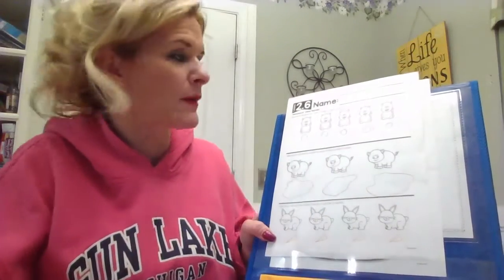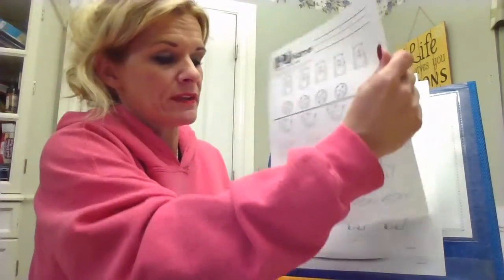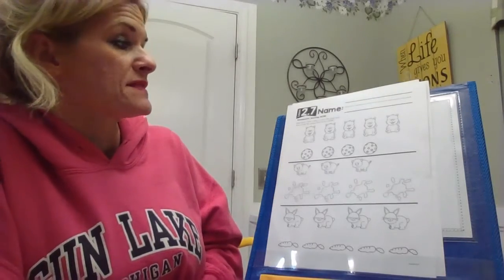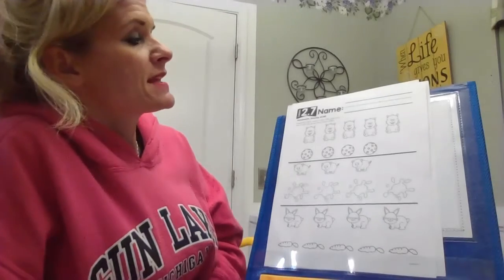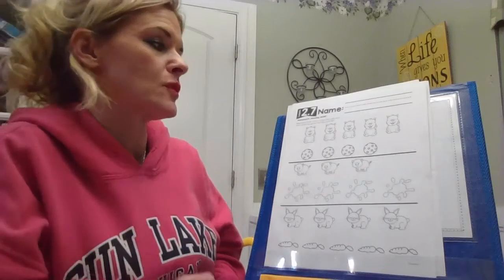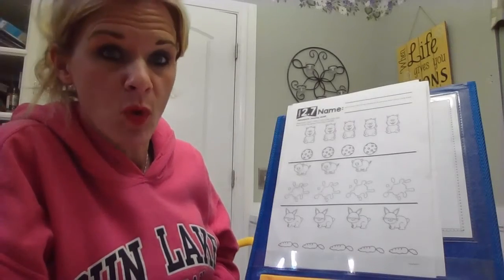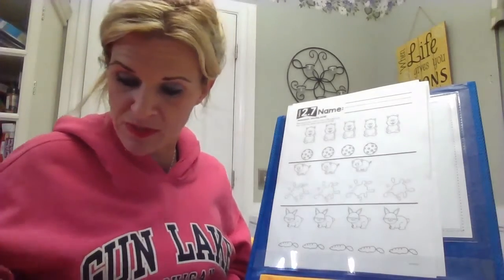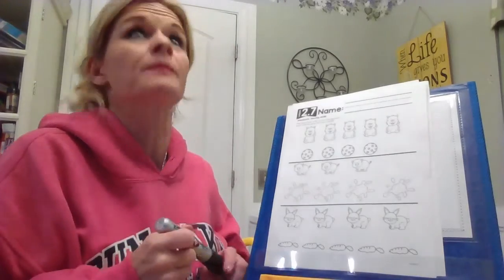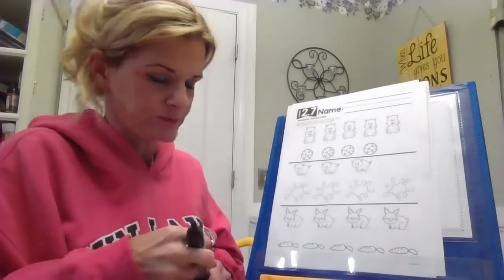Great. All right, so we talked a little bit about having equal numbers or the same numbers. Now guess what we're going to look at? We're going to look at a situation where there are more of something. It says, draw a line to show the pairs and then circle the group that shows more. Okay, so what we're going to do is we're going to be doing some matching up. I'm going to use my marker for this so that you can see it clearly.